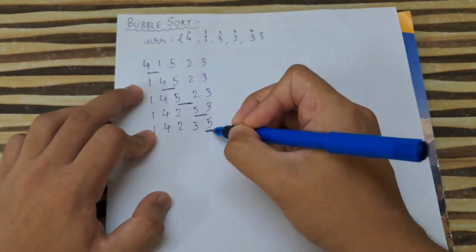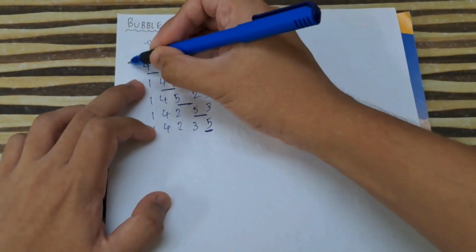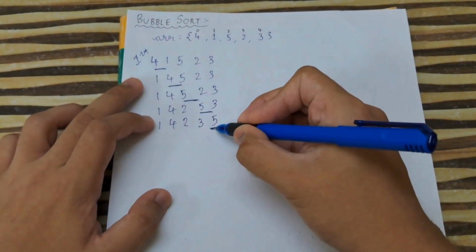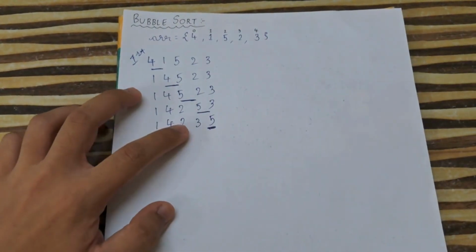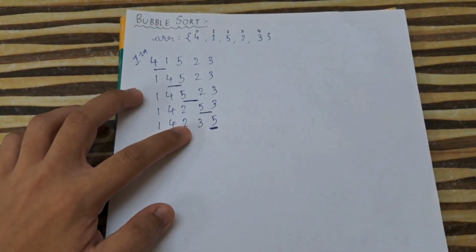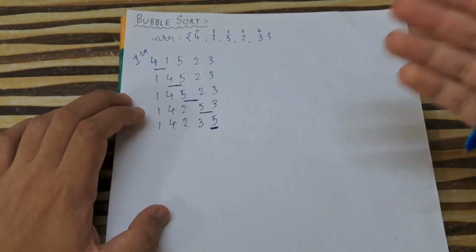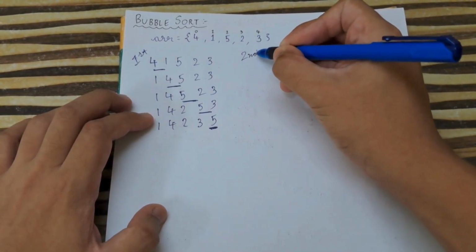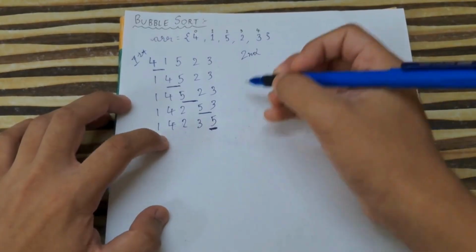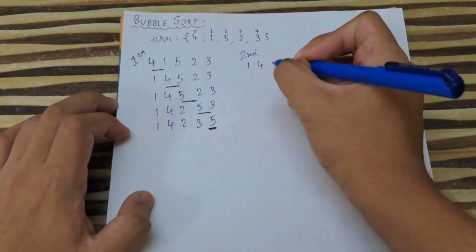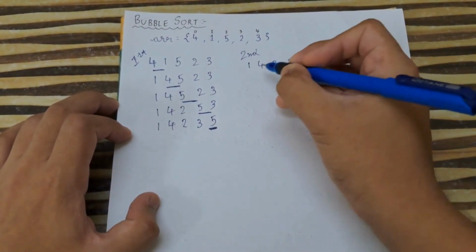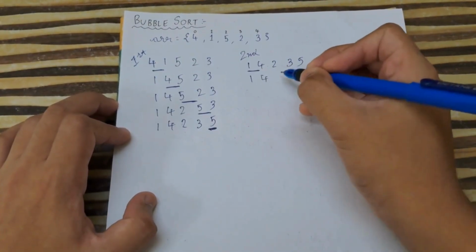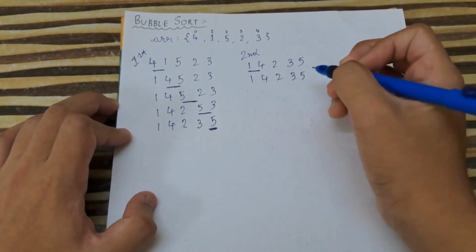As you can see, after the first iteration, 5, the largest number in this array, is in the rightmost position, at its correct position where it should be, as we are sorting in ascending order. Now coming to the second iteration, this is our new array: 1, 4, 2, 3, 5. These two will be checked first. 1 is not greater than 4, it will remain the same: 1, 4, 2, 3, 5.